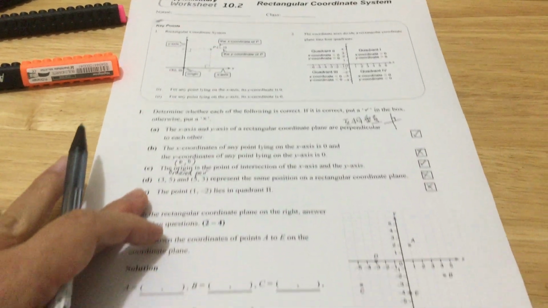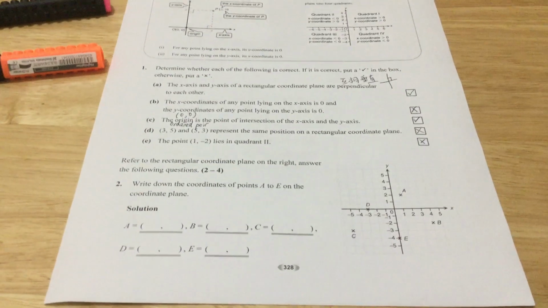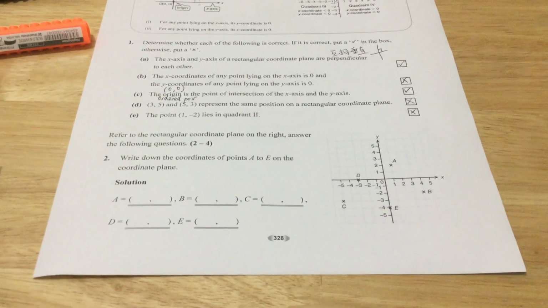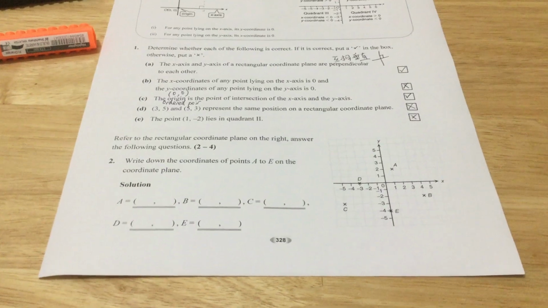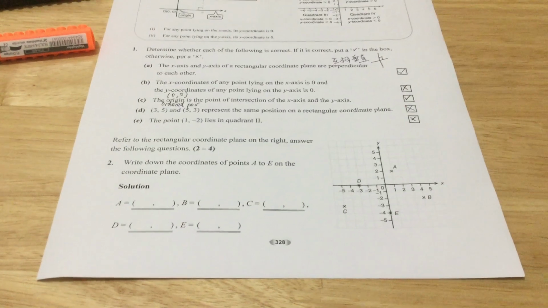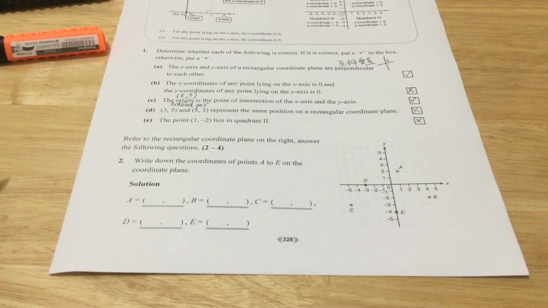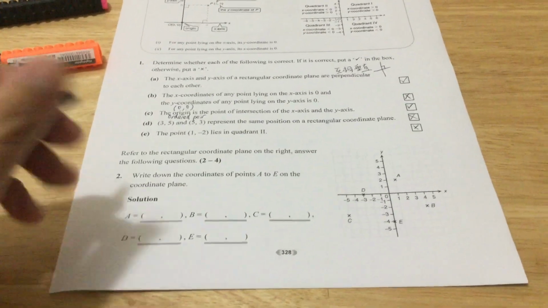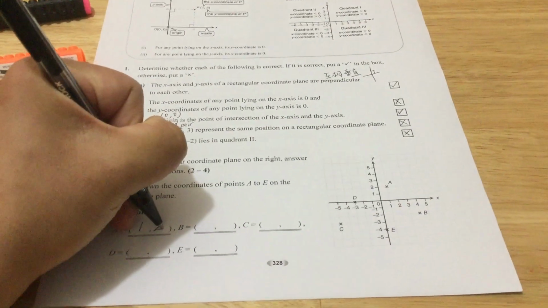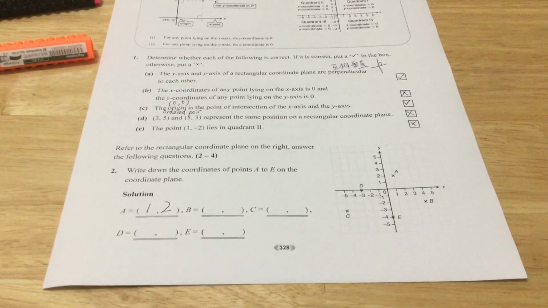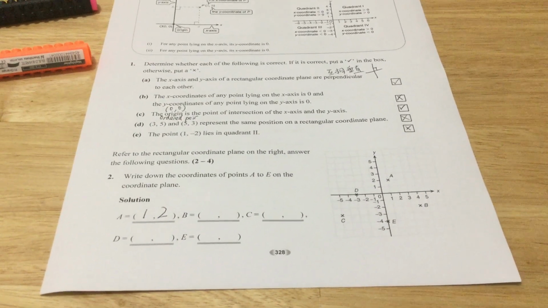Okay, now we will go to question 2. Write down the coordinates of points A to E. First of all, we go to A. 5-second pause, and I will tell you the answer later. The answer for A is, from the origin, it goes to the right by 1 unit and upward by 2 units. So the answer is (1, 2). Correct or not?